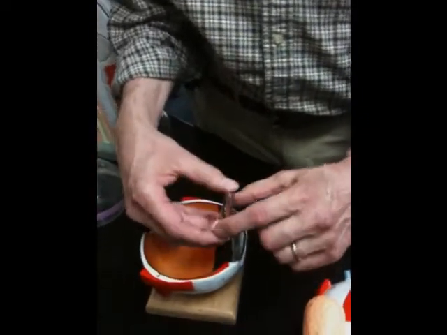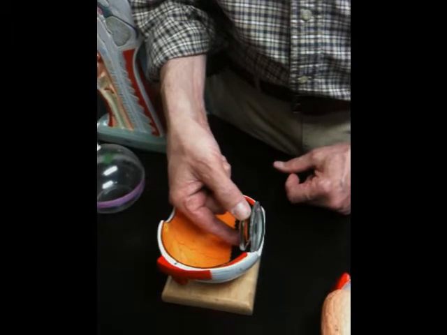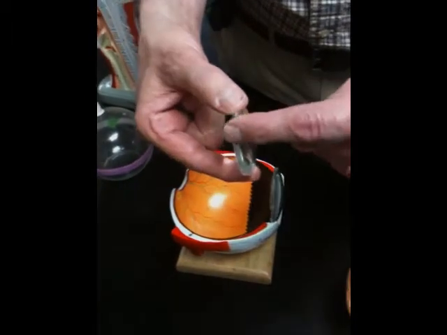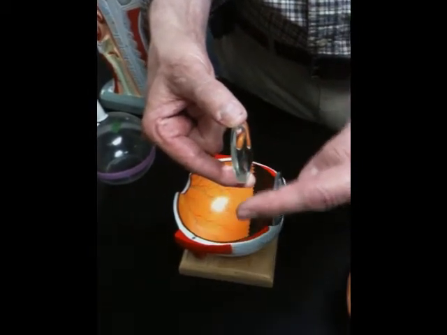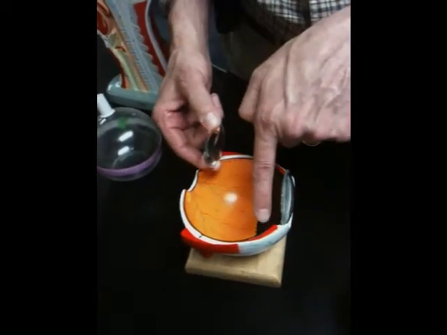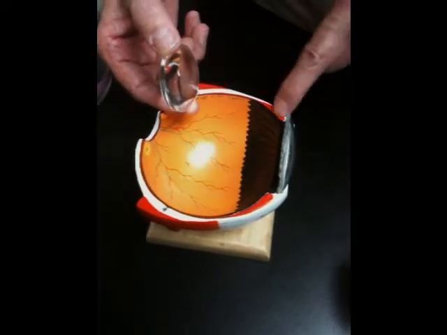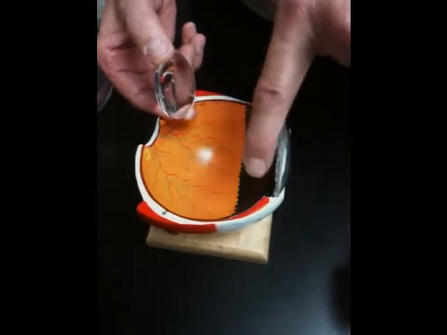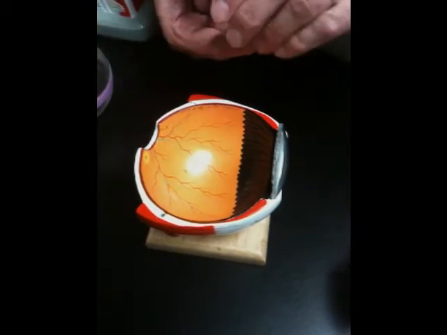Now, the lens is kept in place right behind the pupil by suspensory ligaments, which aren't shown on the model, but they would be attached all the way around the rim of the lens. The other end of the suspensory ligaments will be attached to a circular band of muscle that we can see here, and the other part of it is over here. So it's actually going all the way around the front of the eye. That circular band of muscle is what is known as the ciliary body.